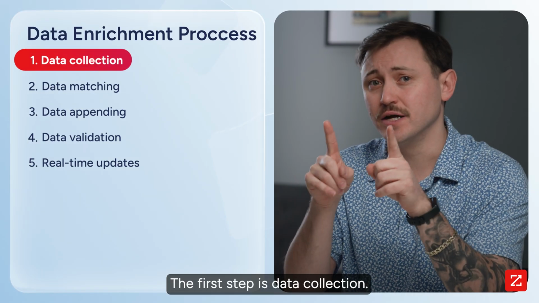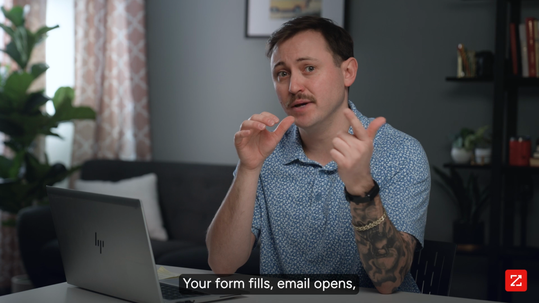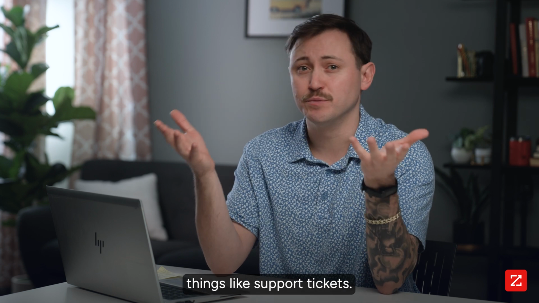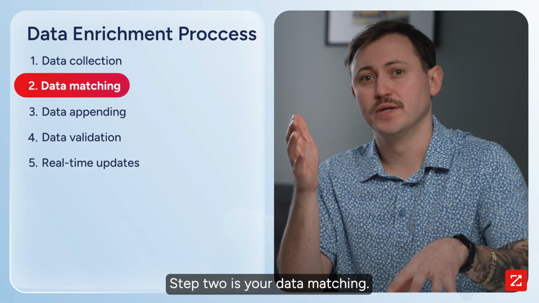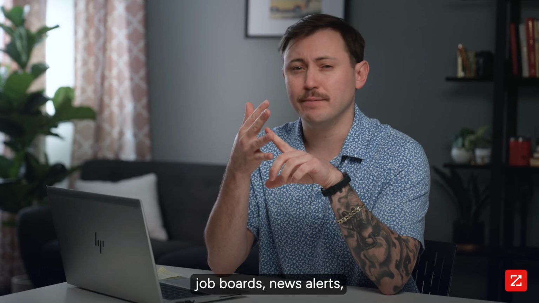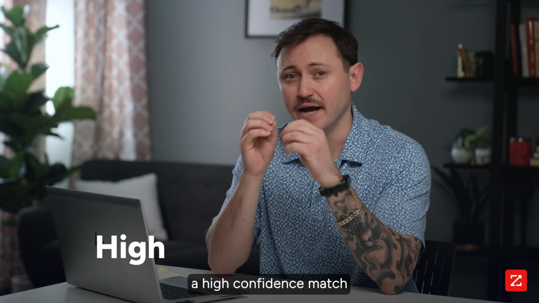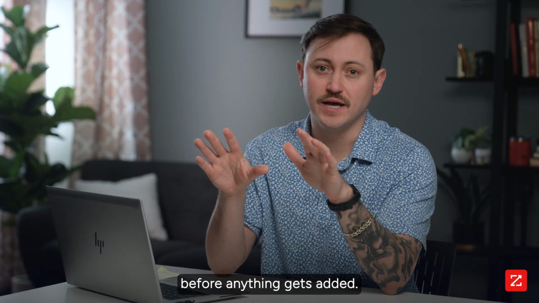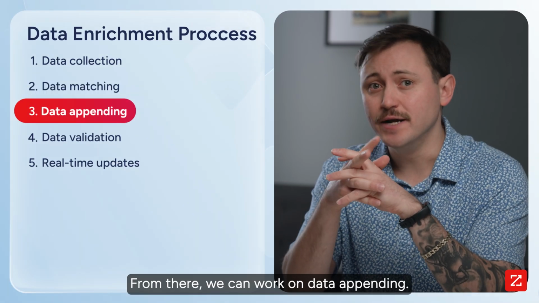The first step is data collection. Your CRM already has first-party data. Your form fills, email opens, product usage, things like support tickets. That is your starting point. Step 2 is your data matching. The internal records get matched against third-party sources, public filings, job boards, news alerts, things like verified databases. The platform confirms a high-confidence match before anything gets added. This step ensures accuracy.